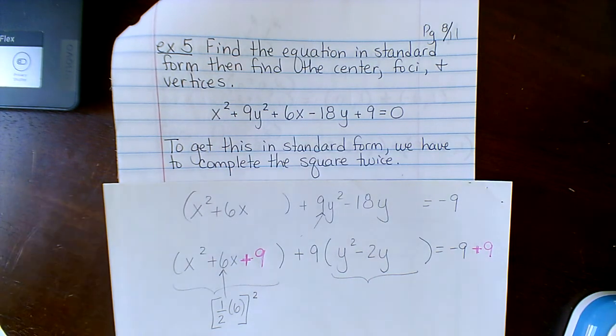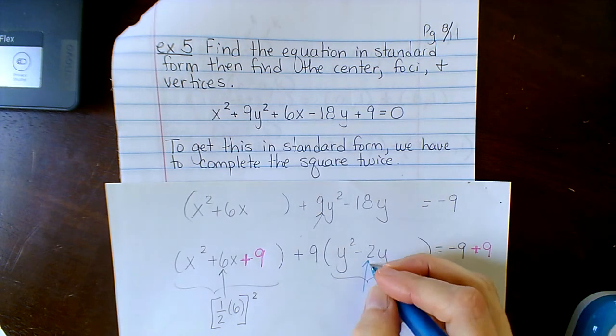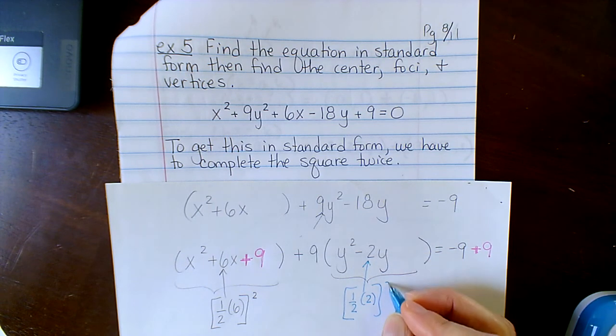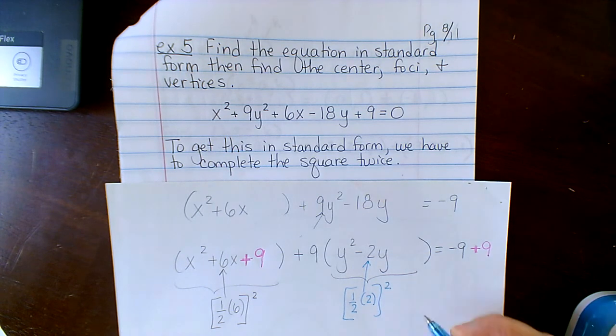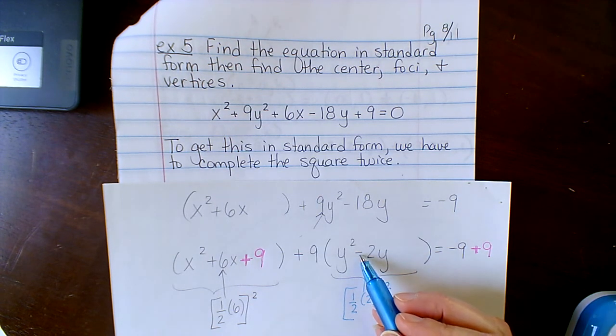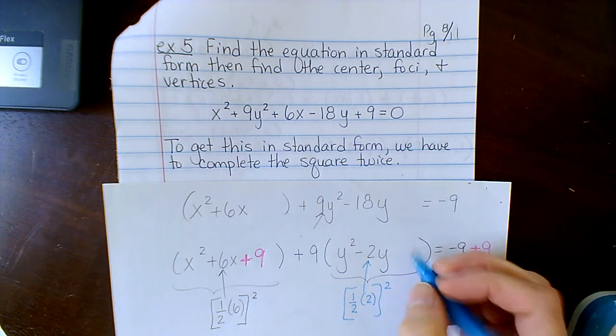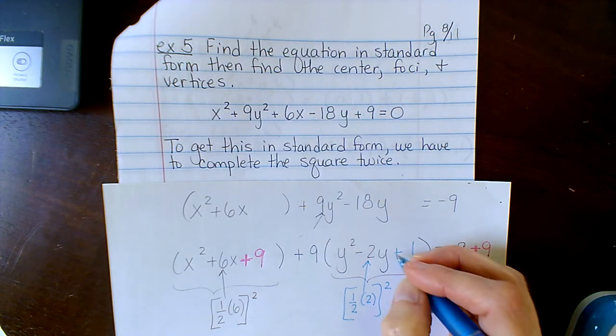All right, so now I'm going to do the same thing for the y's. I'm going to take half of that middle number there, and I'm going to square it. Now you might notice that I ignored the negative here. That's because I know I'm always going to square it, so the negative doesn't even really matter. So half of 2 is 1, and 1 squared is 1, so plus 1.